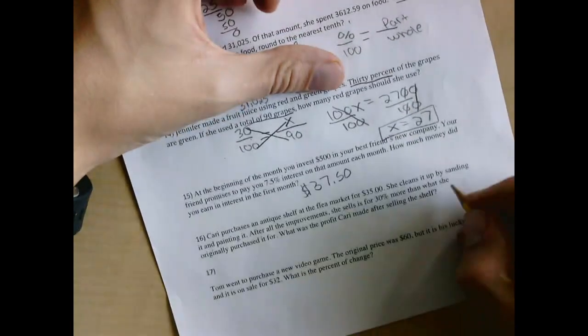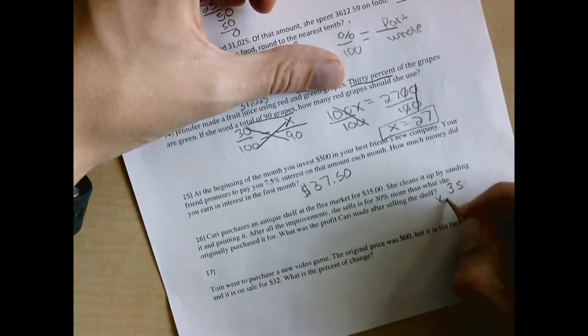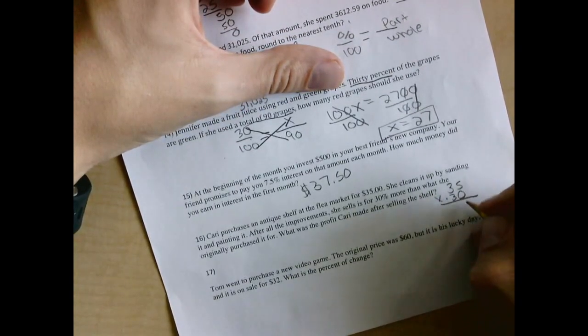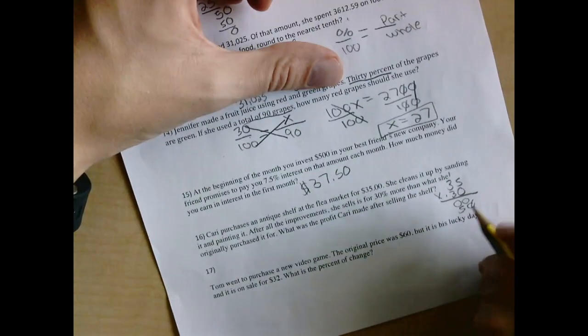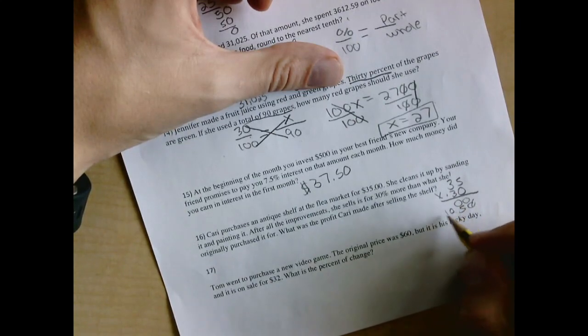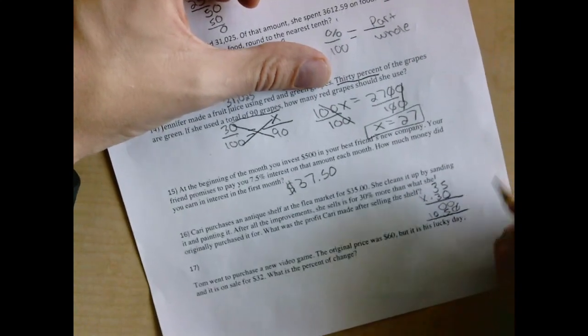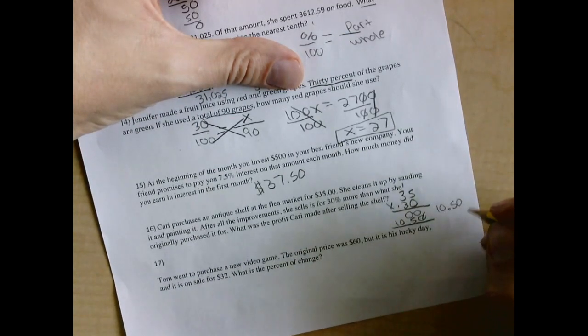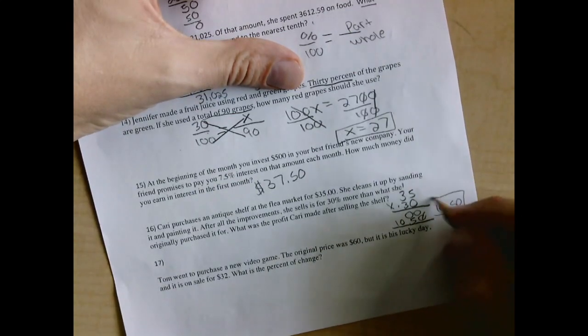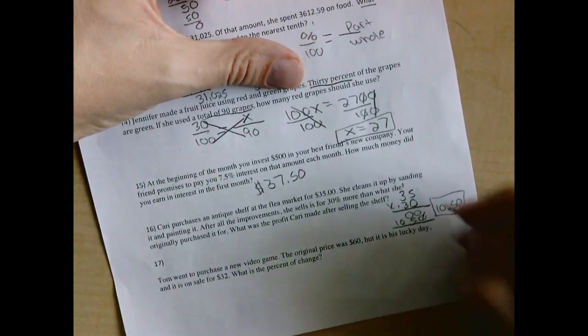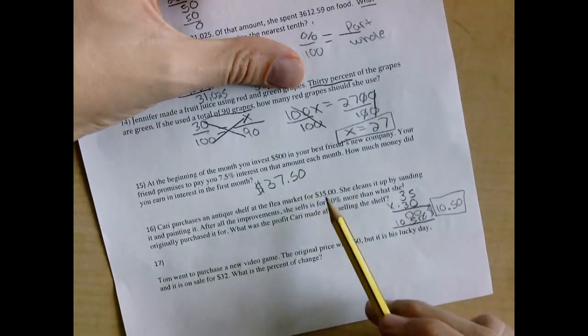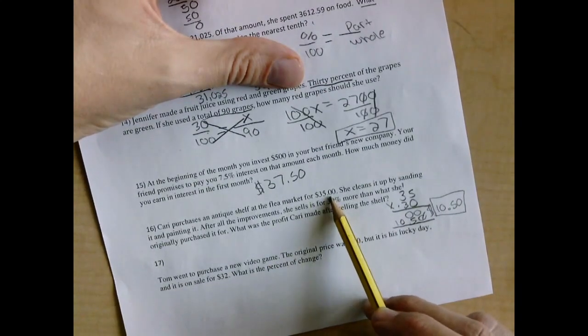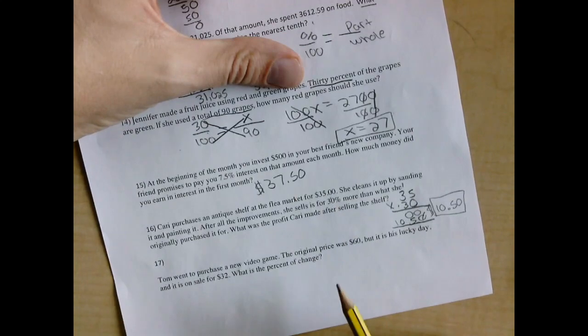To start, we can do 35 times 0.30. We get 0, 0, then 5, and then carry the 1, and we get 10.50. So her profit then is simply $10.50, because we don't want to include the $35, the amount she purchased it for originally.